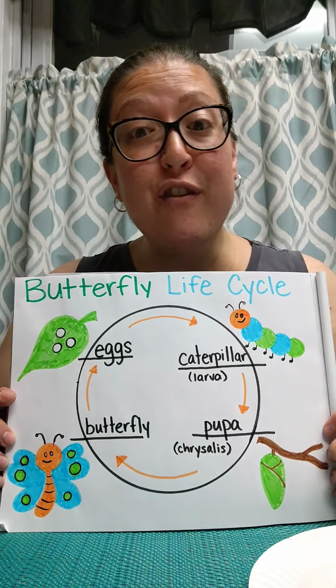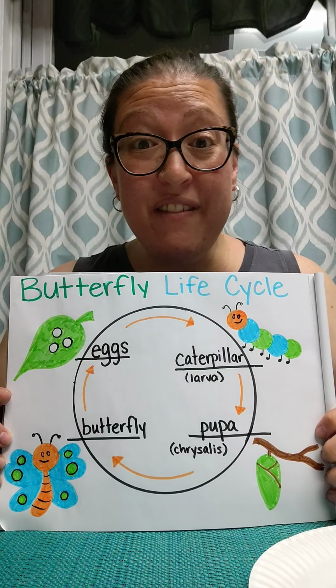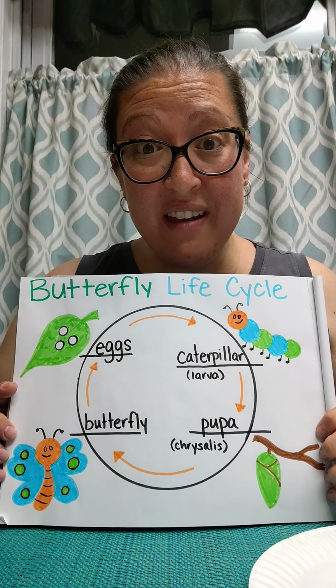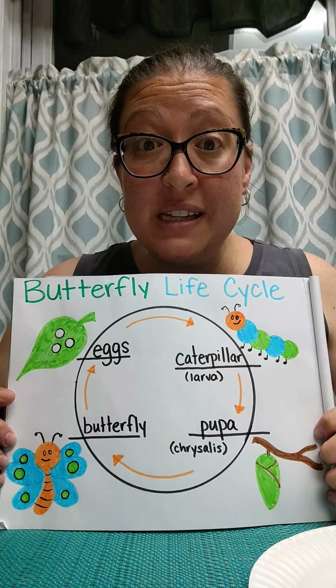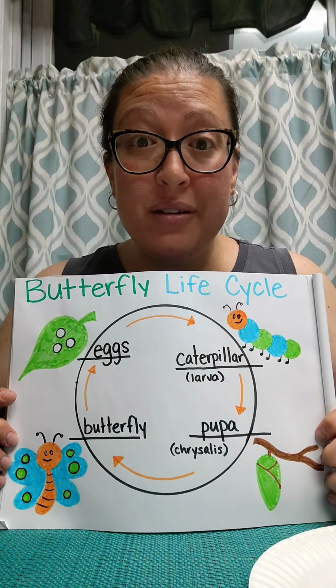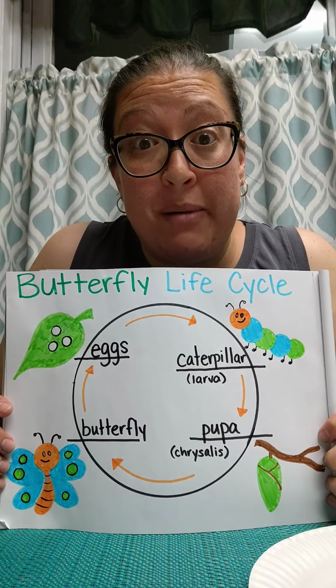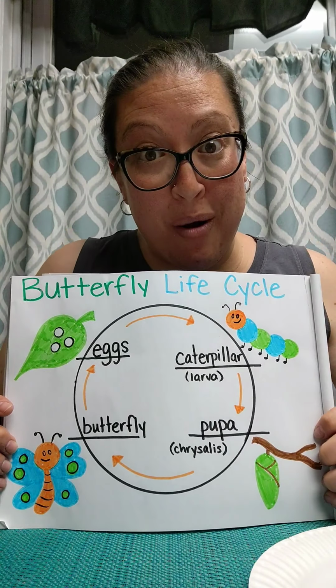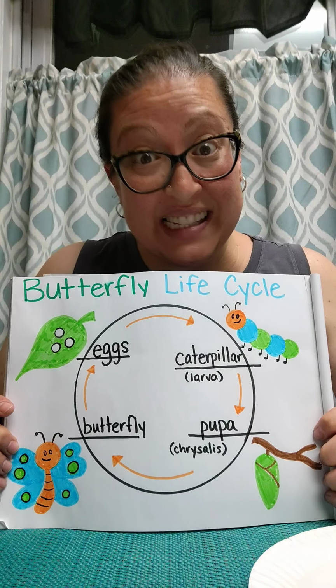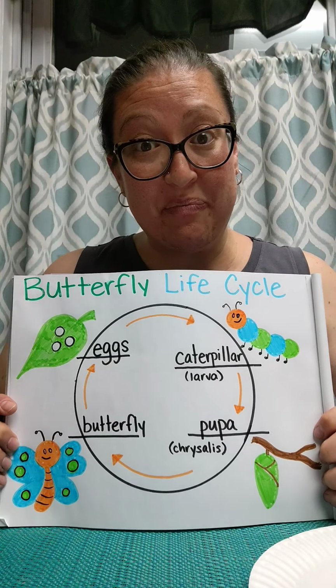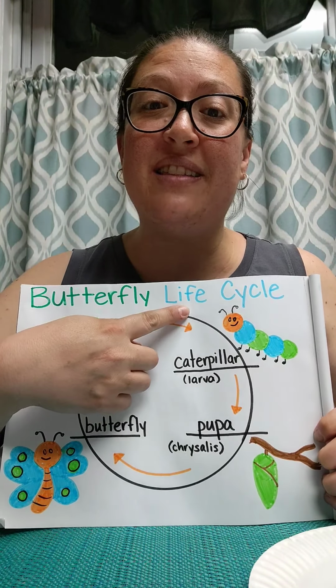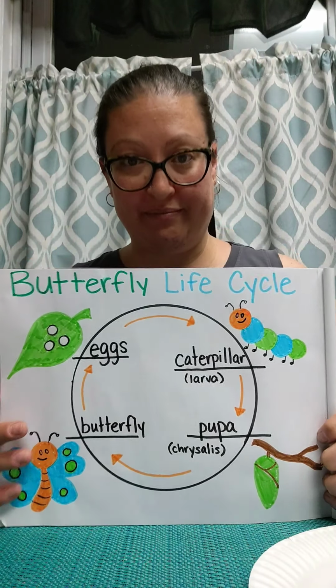And every animal has a life cycle, even people. We start as babies, we grow up, and then we become mommies and daddies, and we have our own babies. And those babies grow up, and they become mommies and daddies and have their own babies. So that is the life cycle.